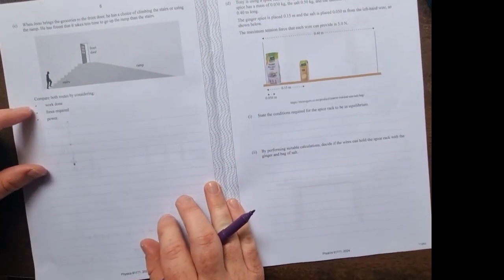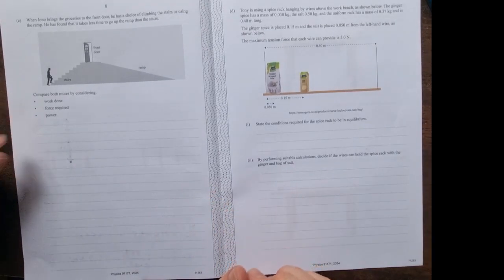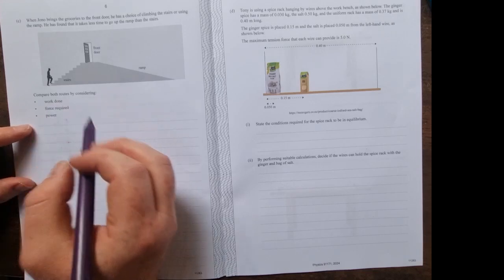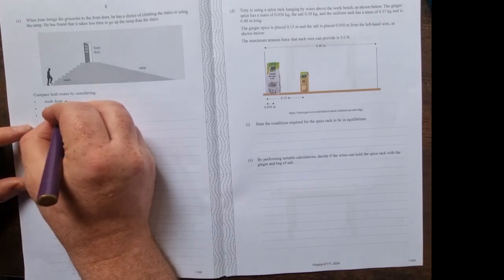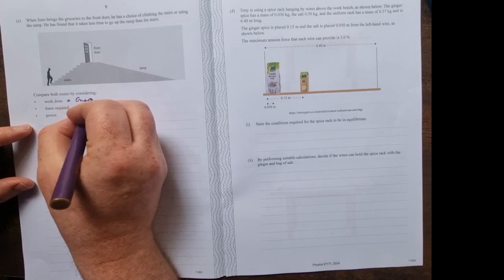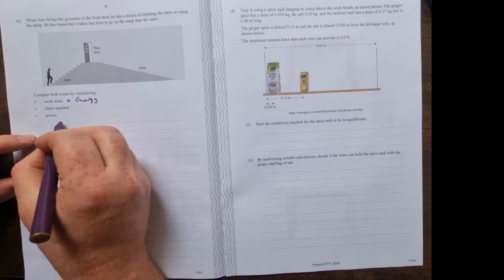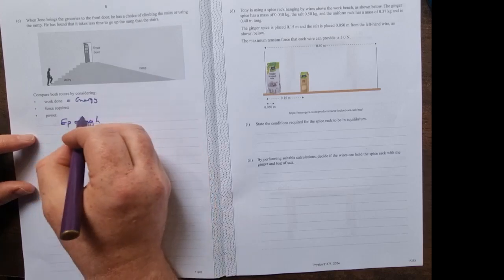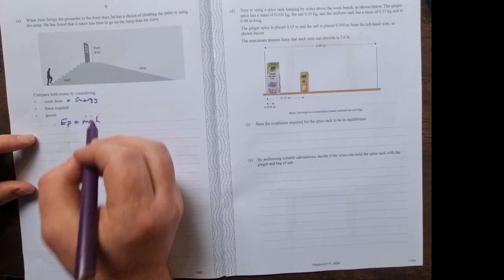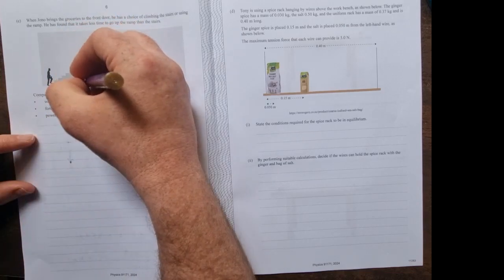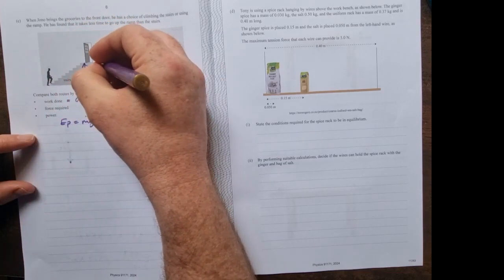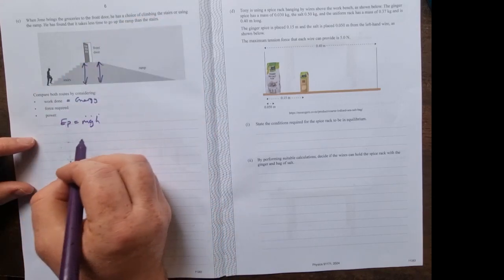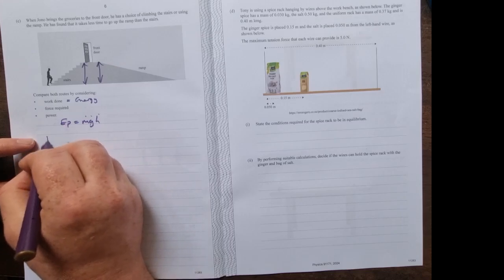Okay, this was quite an interesting one on the ramp. It seems more reminiscent of old level 1 physics questions. So compare both routes by considering the work done. Work done I would normally refer to as energy, so I would be looking at EP equals mgh. Mass is the same, gravitational field strength is the same, and the change in height is the same, regardless of whether you take the stairs or the ramp. And so the work done is consistent across either route.